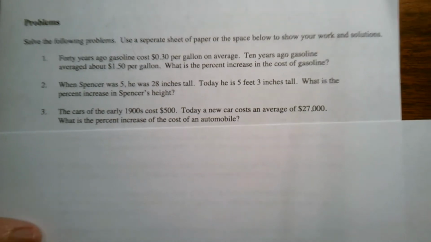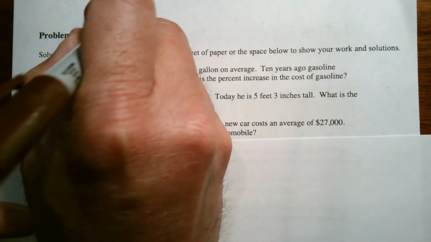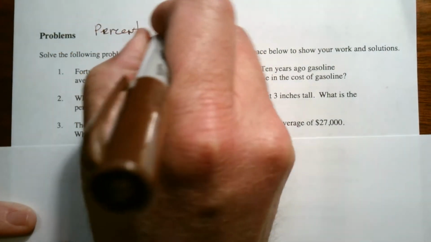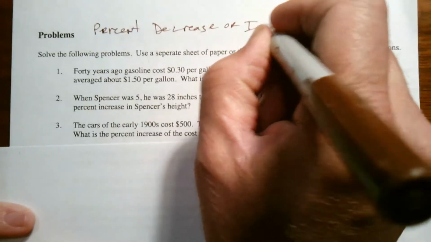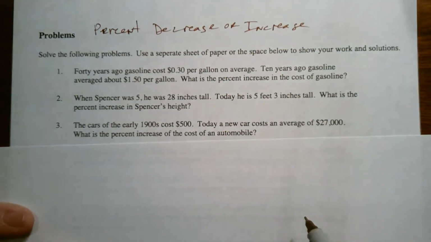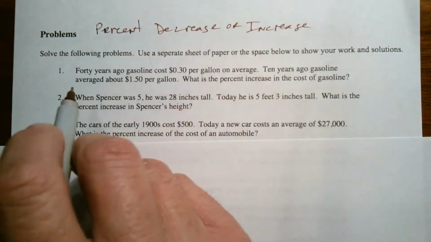We are going to do a couple problems about percent increase or decrease. I'm going to have two examples about that topic.